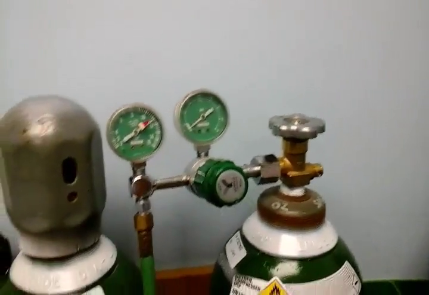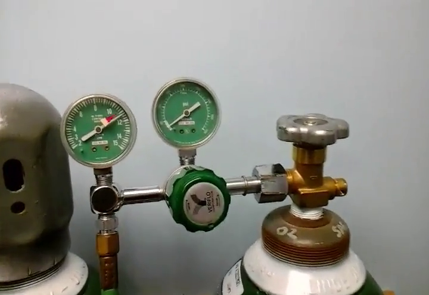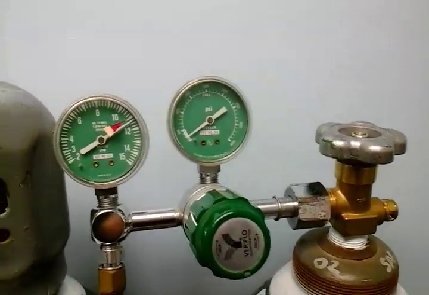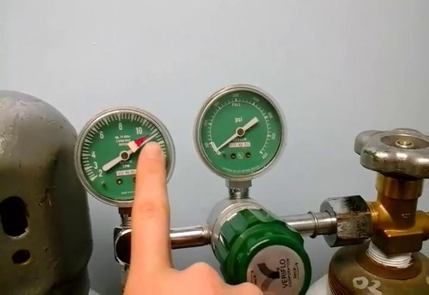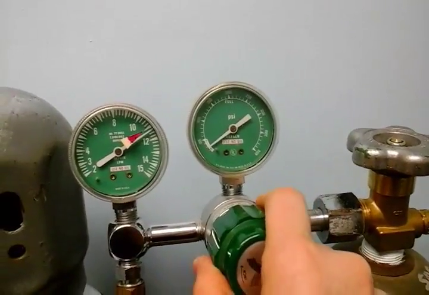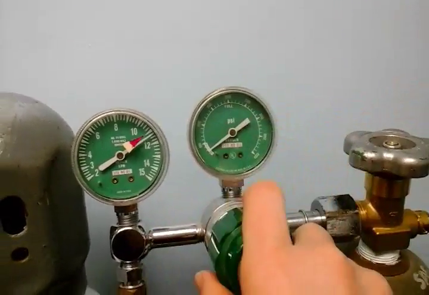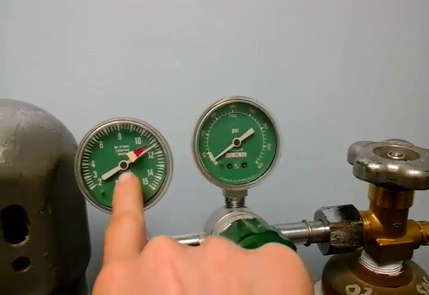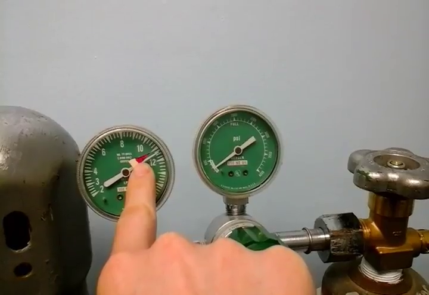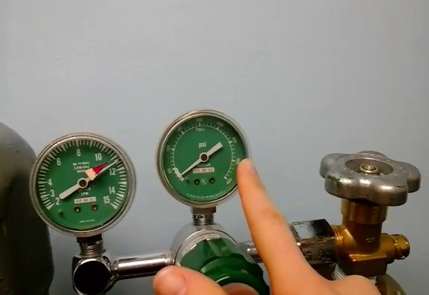The next thing I usually do is turn on my oxygen tank. When you turn on your oxygen tank, you want to check your pressure setting right here and make sure that the dial is set to the little red arrow. And if it's not, you can turn this left or right, up or down, until your needle reads right around where the red arrow is. This is your tank level.